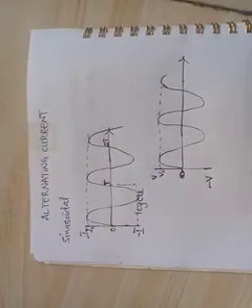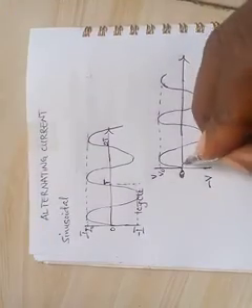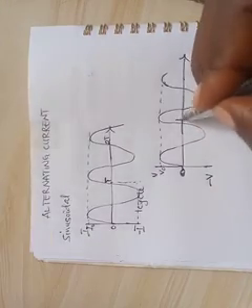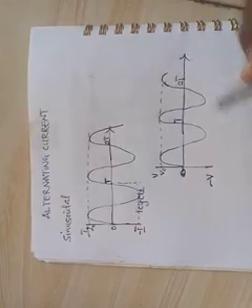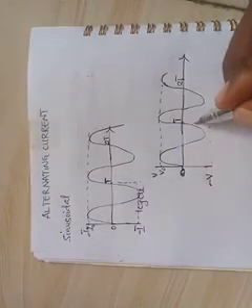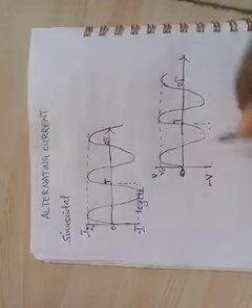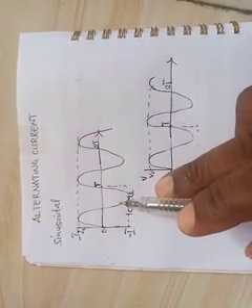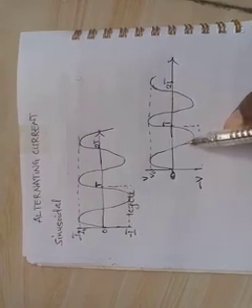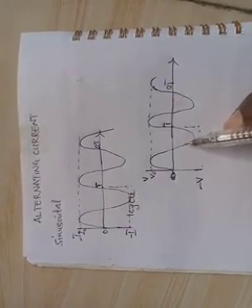So it's moving in this direction. So here, half cycle, another half cycle, so T. Half cycle, 2T. So here is one cycle. So now this is the sinusoidal form of current, alternating current, sinusoidal alternating potential difference.